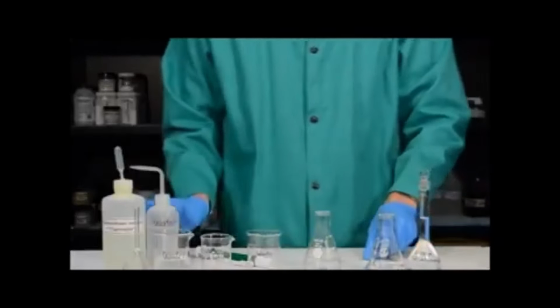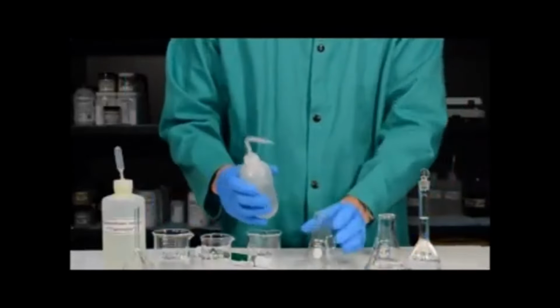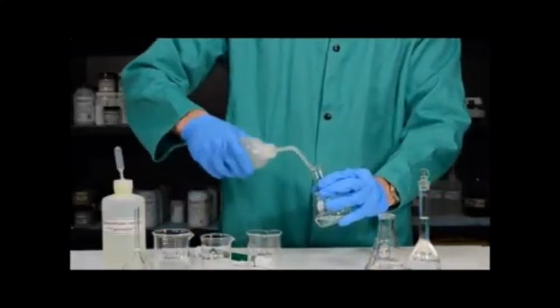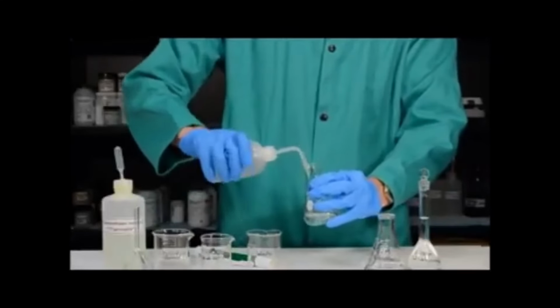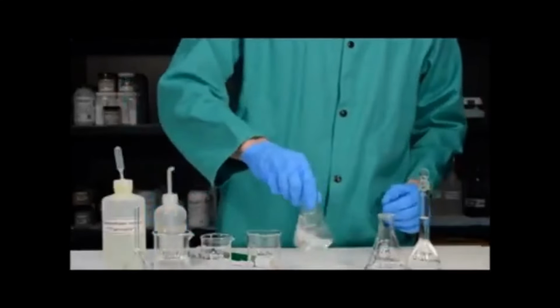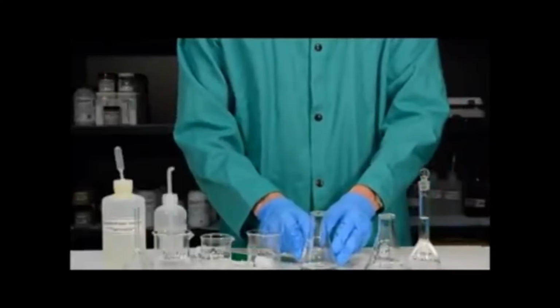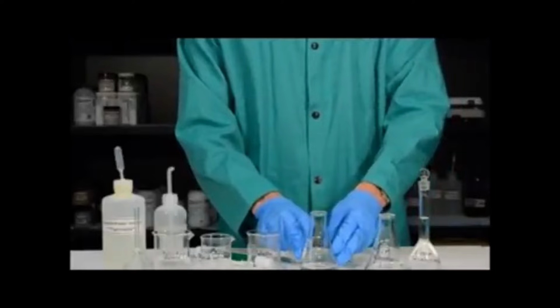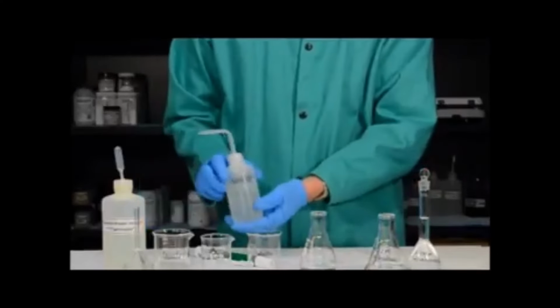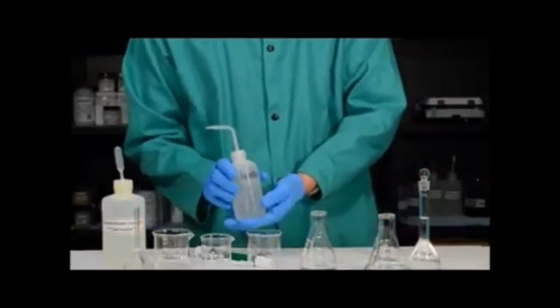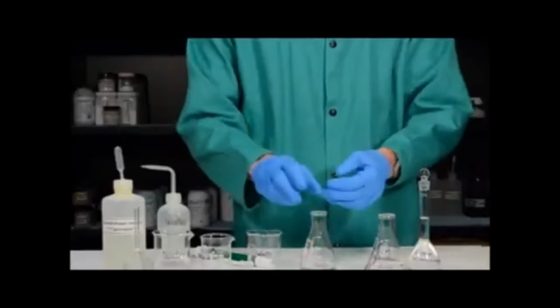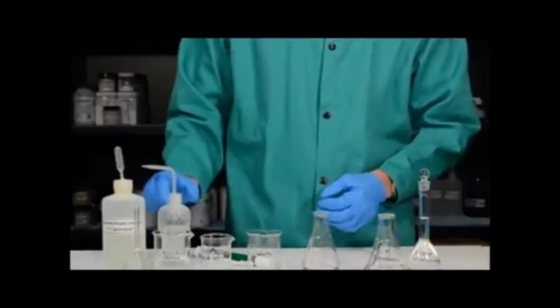Finally, what I want to do is use a squirt bottle of water and squirt down the sides of the Erlenmeyer flask so that all the solution is in the bottom. I then swirl the flask, and now this is ready for a titration, except for I need to add indicator. Notice that it doesn't matter how much water I add to the flask, I just want to rinse the solution down a little bit because the water doesn't have any acid in it.